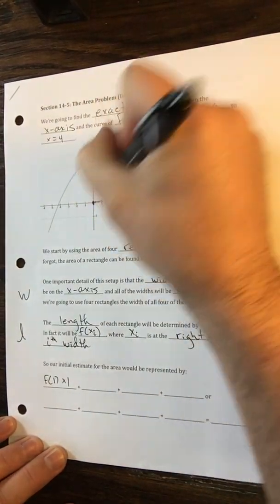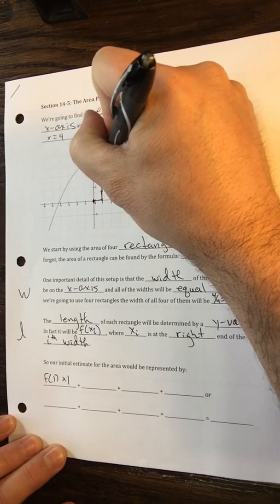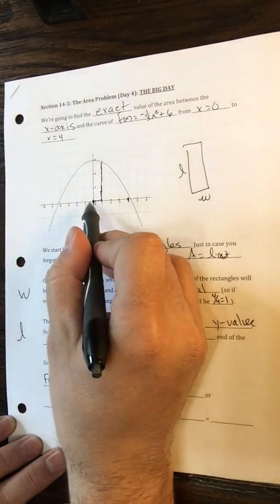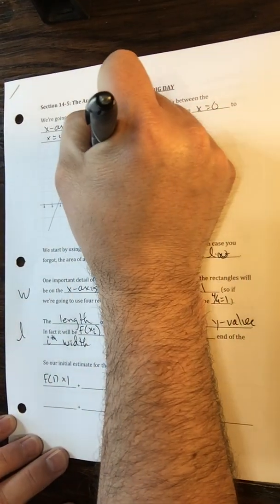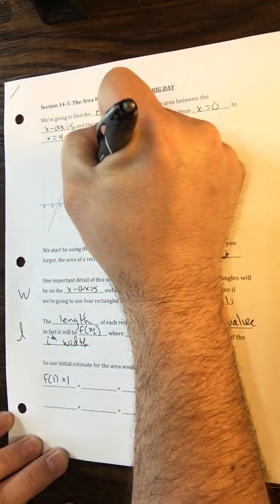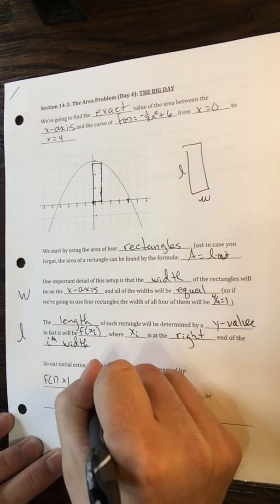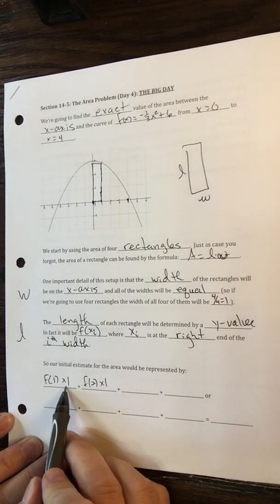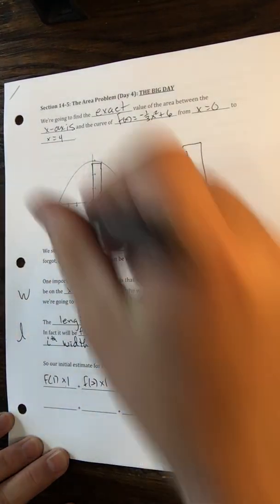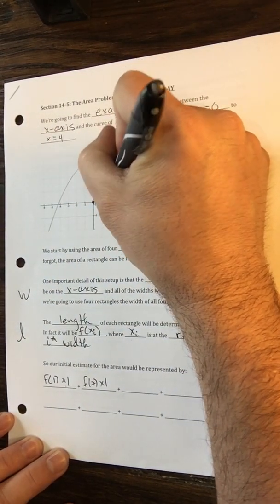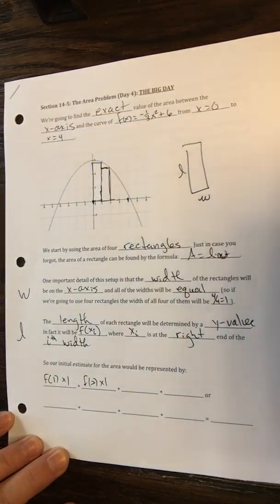See, here's the first rectangle. I'm going to use the right side. I'm going to put 1 into the function. I'm going to go that high. I'm going to go that width times that length, and I will get the area of this rectangle right here. And the second one will be f of 2 times 1. The reason I have times 1 is because the width of the rectangle is 1. So I go 2 and I go up, and I go times 1. That gives me that area.